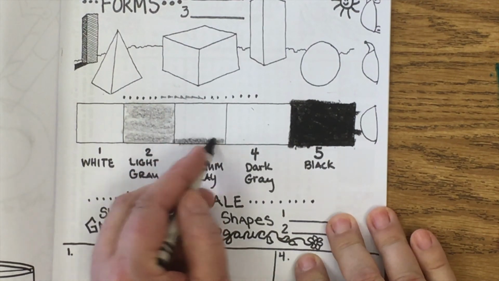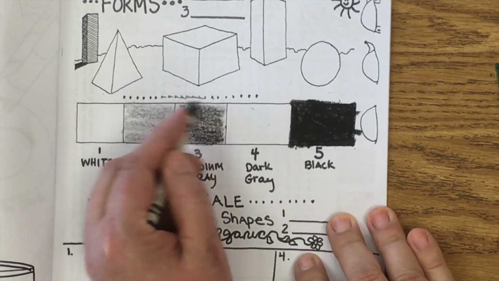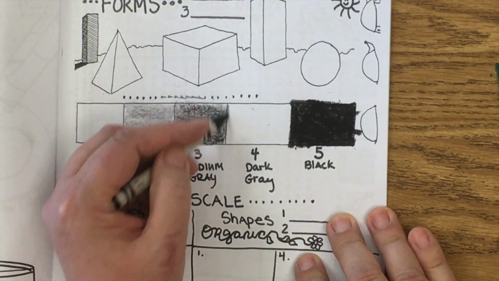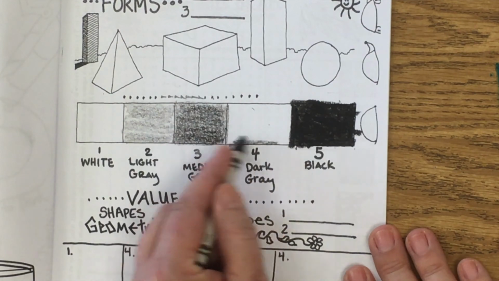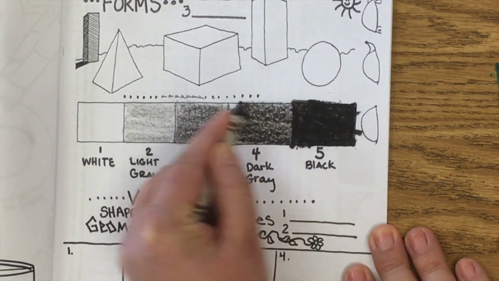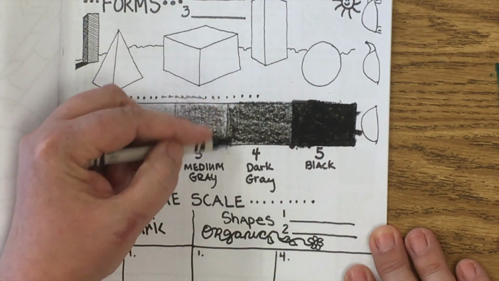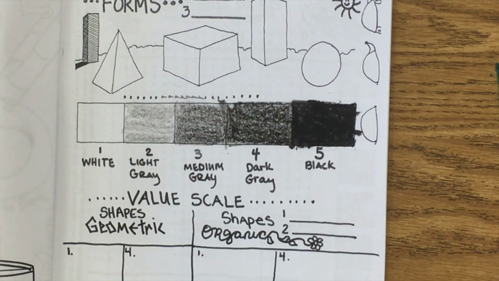Then we're going to push a little bit harder, do a medium gray with our crayon. And then lastly, we're going to do a dark gray, which is almost black, but it's not. It's still definitely gray, but it's pretty dark. Okay, so for you to have contrasting and exciting work and create the illusion of form on a flat surface, you need to have all these values.